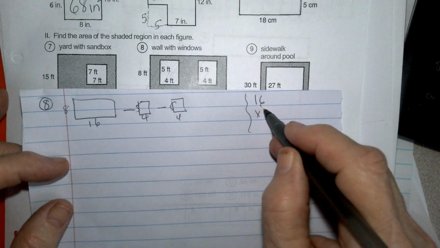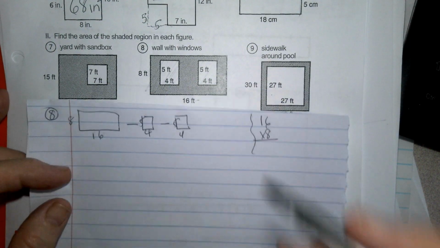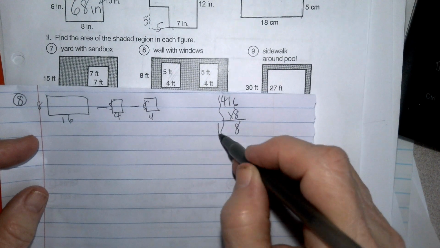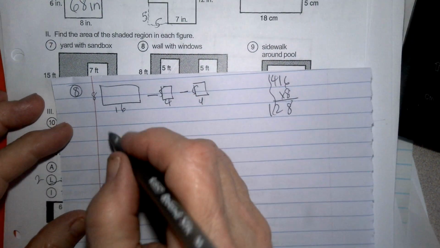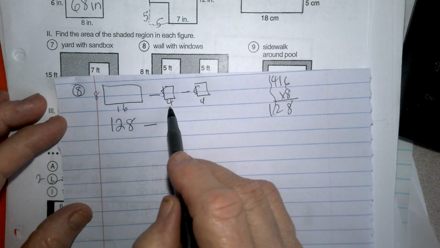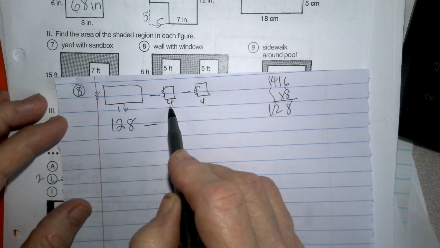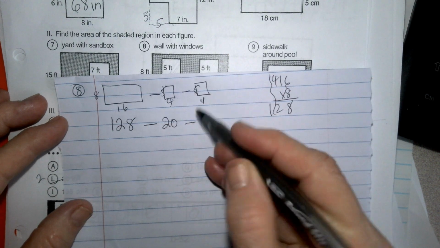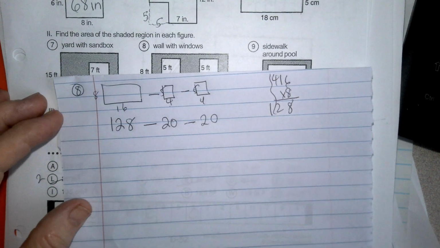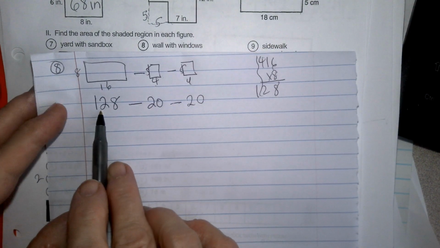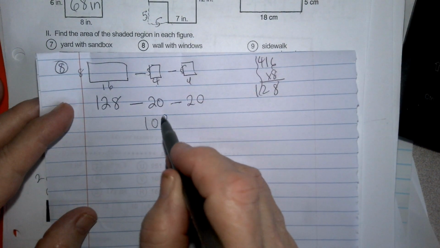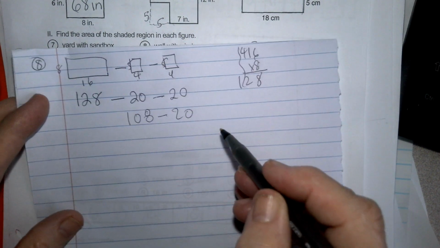Okay. So times 8. So that's going to be 48, and that's going to be 128. So this is 128 minus, what is 5 times 4? 20. So minus a 20. What's 5 times 4? 20. Which is 20. So 128 minus 20 is 108 minus another 20.